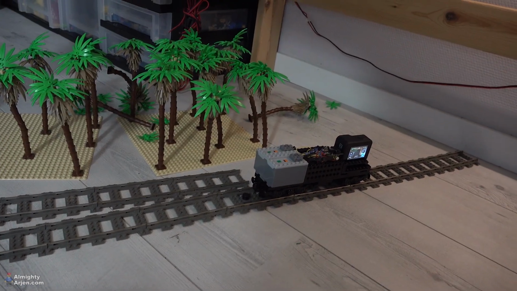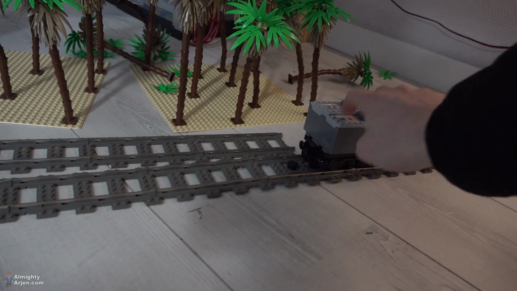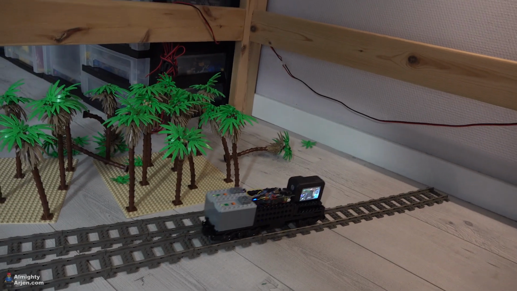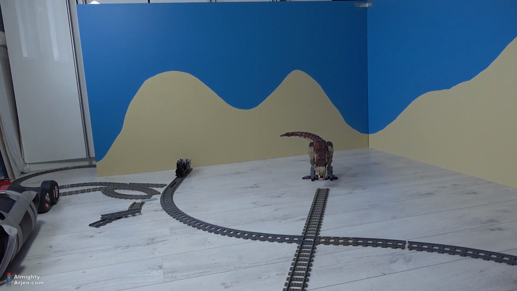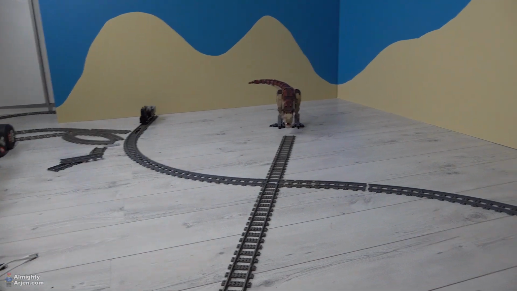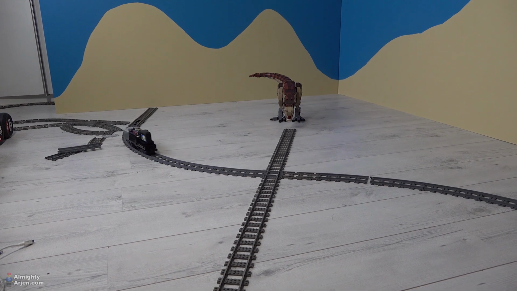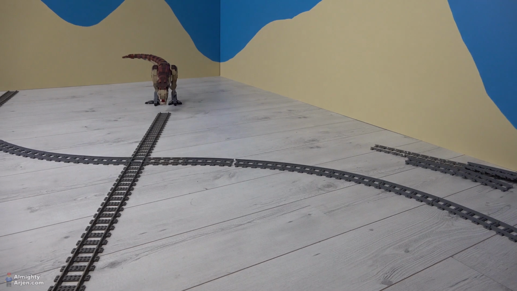So this is the starting position of the camera dolly. I enable the power. That's it. It brakes and it's backing up now. It is also part of the program. Oh, the track broke down there.